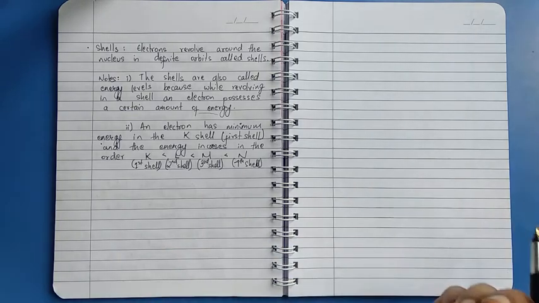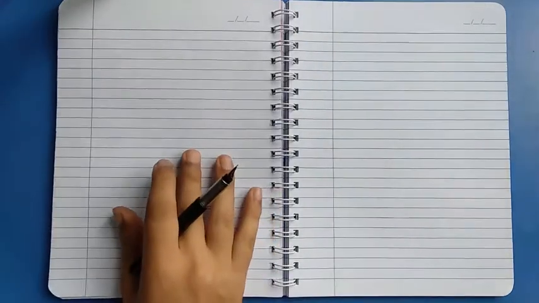Okay, please leave certain space and start on the left hand side of the page with this chart.